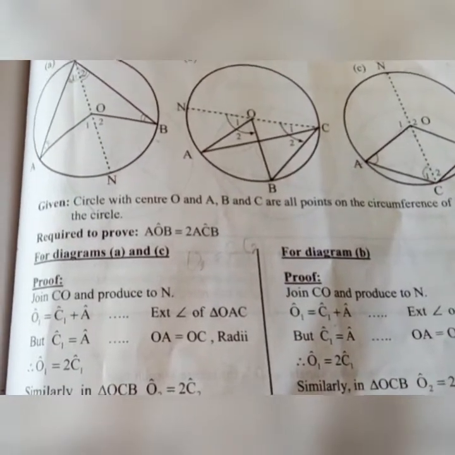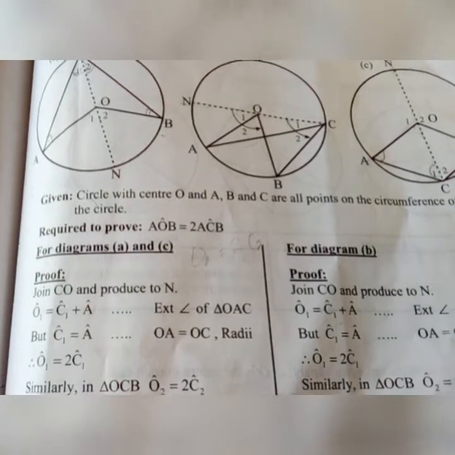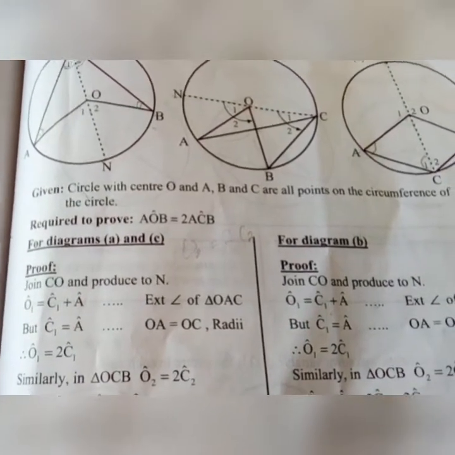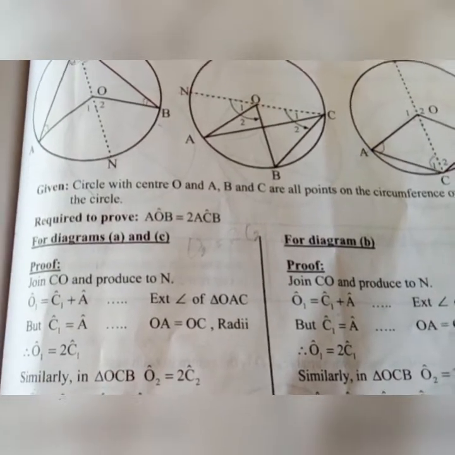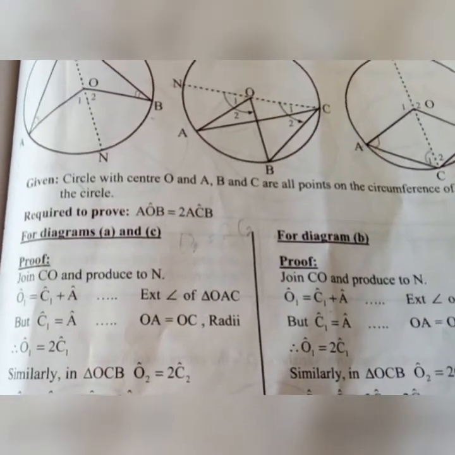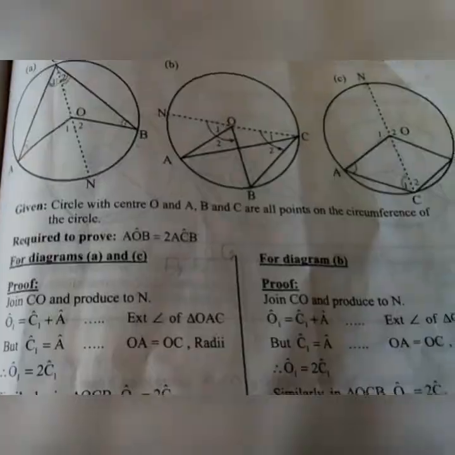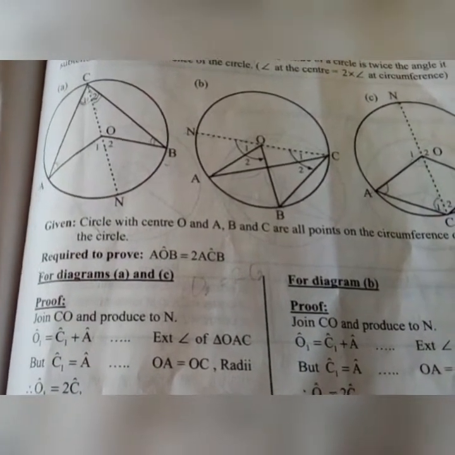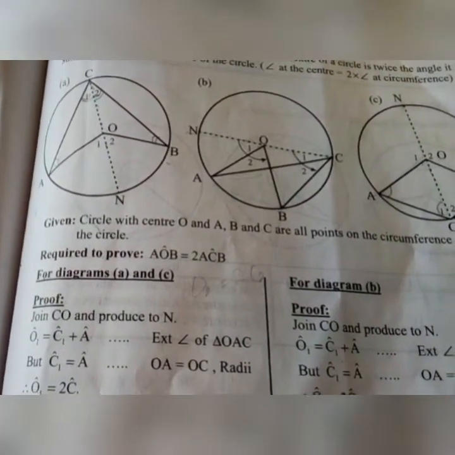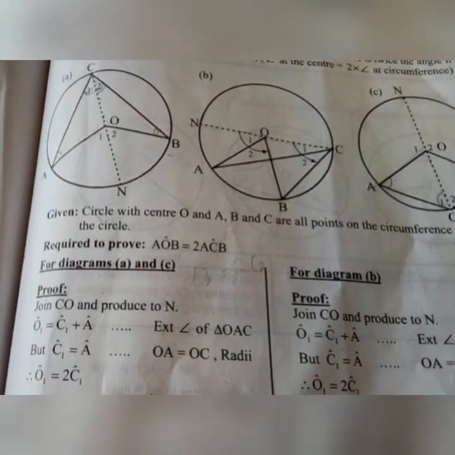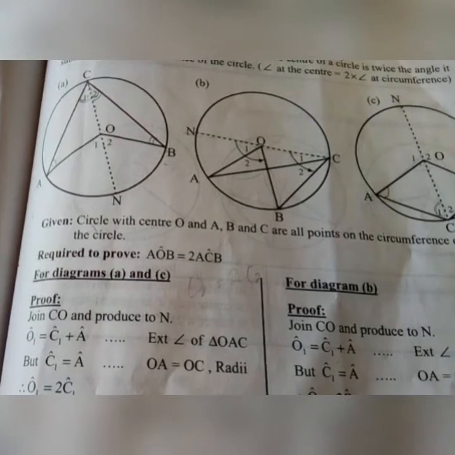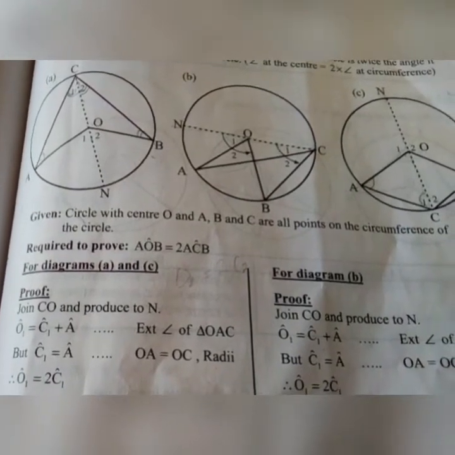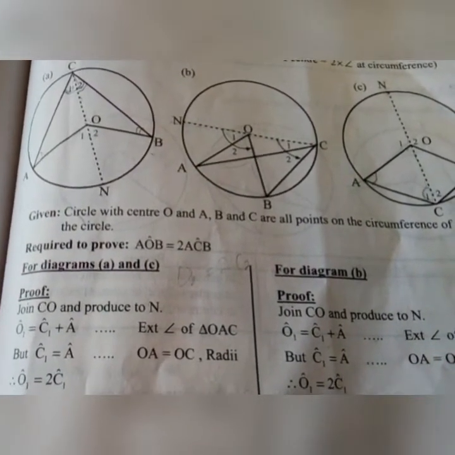Now this means that O1 is equal to 2 times C1, and the reason is exterior angles of a triangle OAC. We can also say the same thing about the other triangle, and we write similarly O2 is equal to 2 times angle C2.